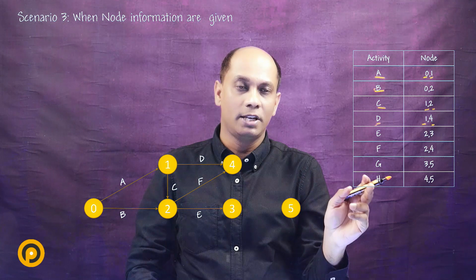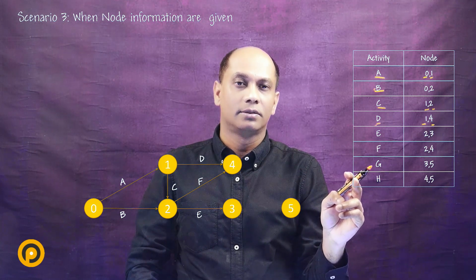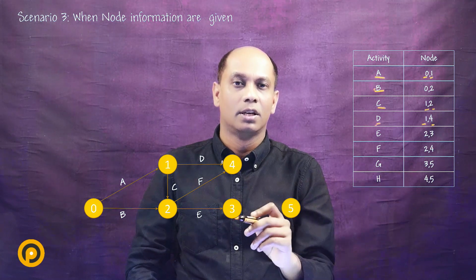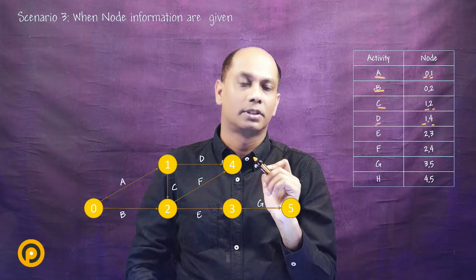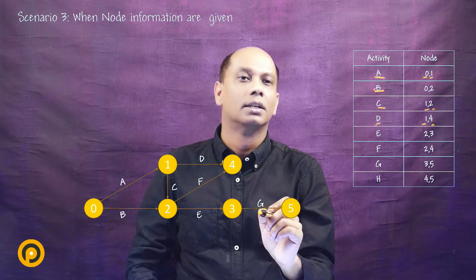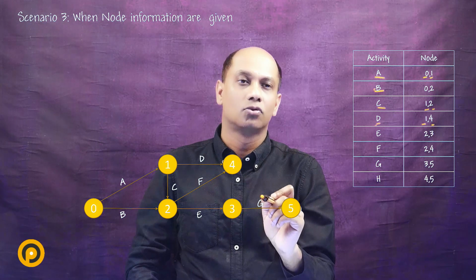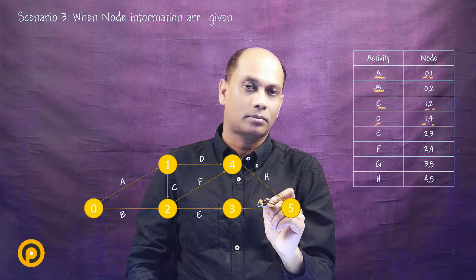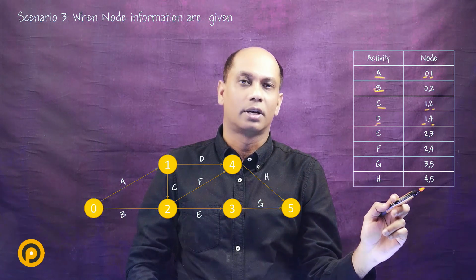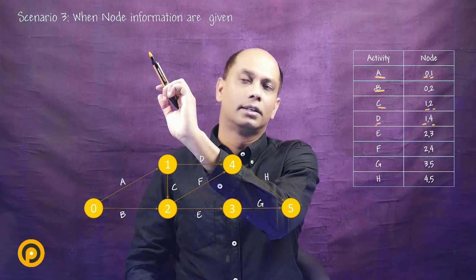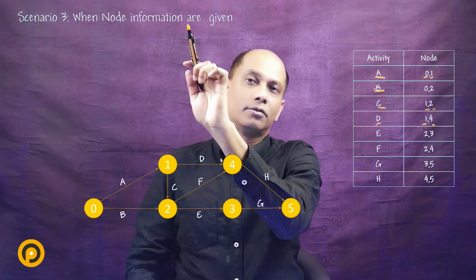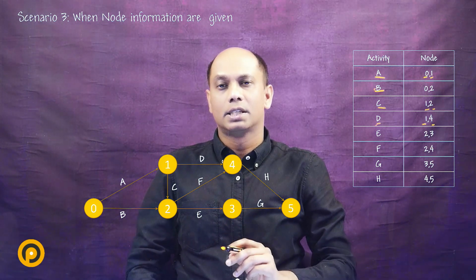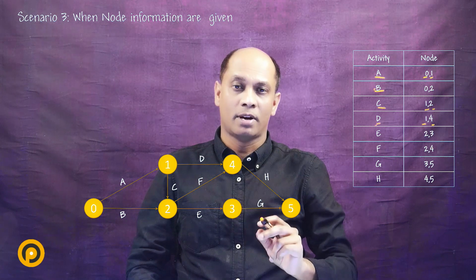Then we go to activity G, which is between nodes 3 and 5. Already 3 and 5 have been drawn, so let's join them together. Here we go, 3 and 5, and we put on top of that the activity name, that is G. And then we have the last activity H, which is between 4 and 5. So this is how we draw the CPM network diagram when we have node information given, and as we understood, we have followed the activity on arrow method here.